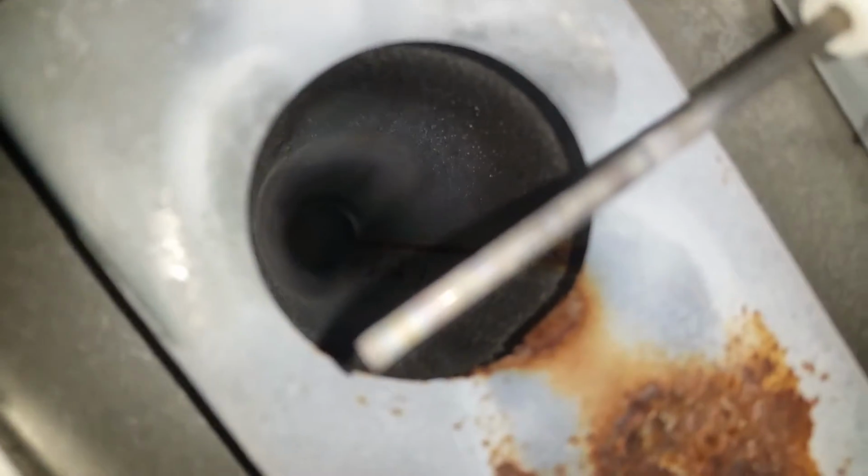So let's see if we can get the best we possibly can, and let's see if we can get anything on this one here. Forgive me, it is kind of hard to get on here, but as you can see a little bit, it's kind of hard to focus in on this, but there's some corrosion on the inside and on the outside as well.